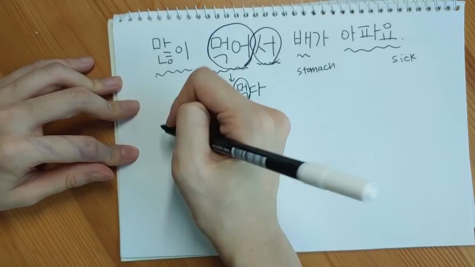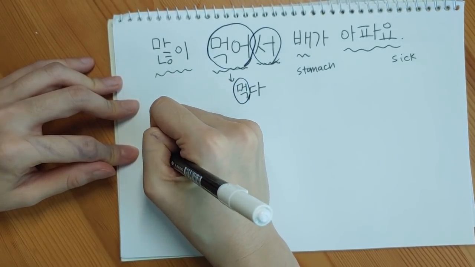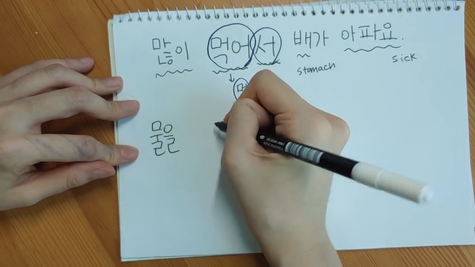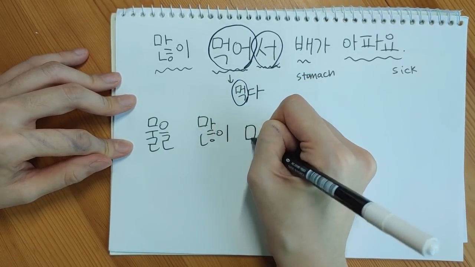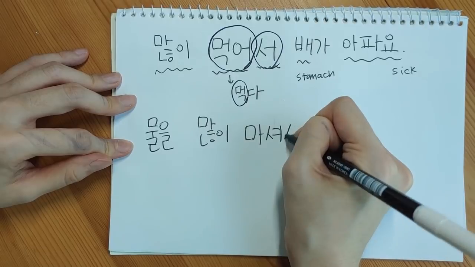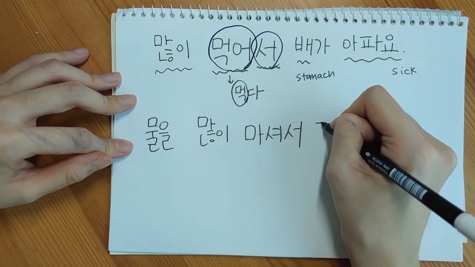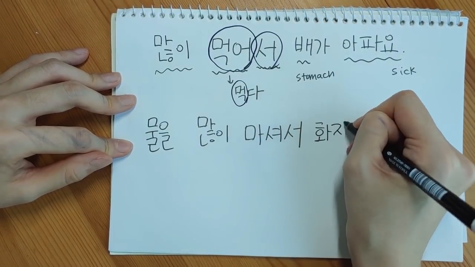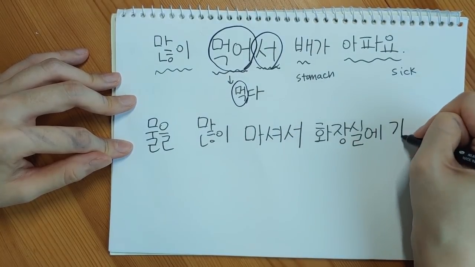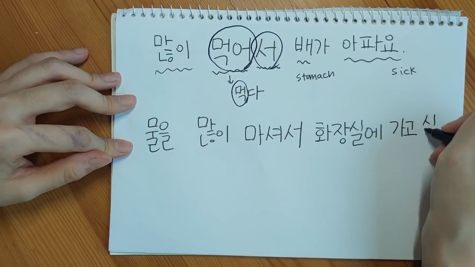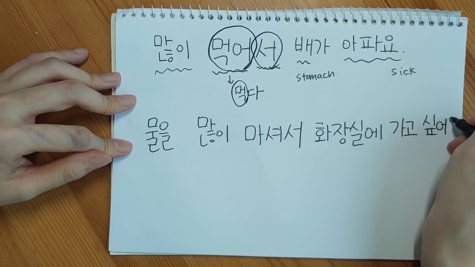And also, you can say 물을 많이 마셔서 화장실에 가고 싶어요.